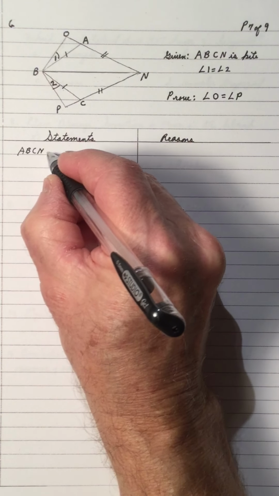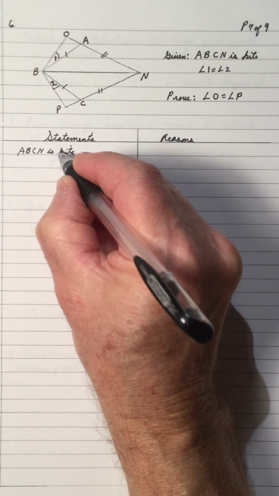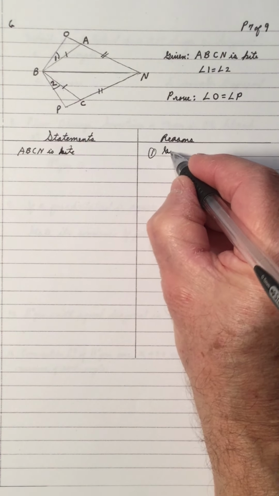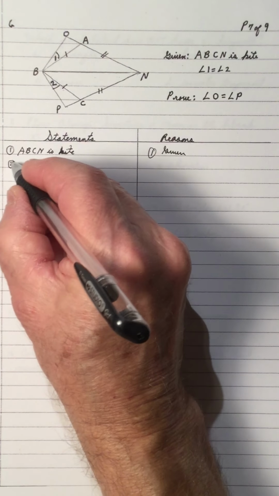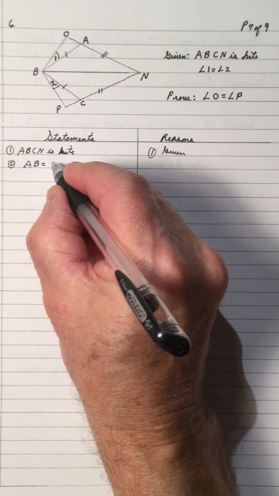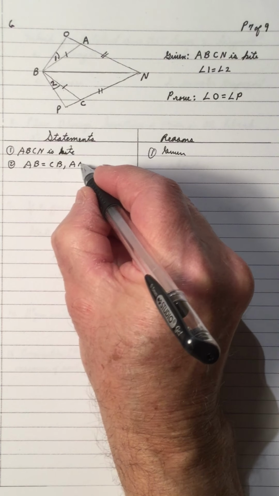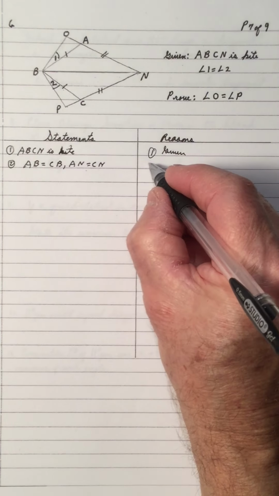Again, if you pause the video and look at your proof, there's a kite. So AB is equal to CB. AN is equal to CN.